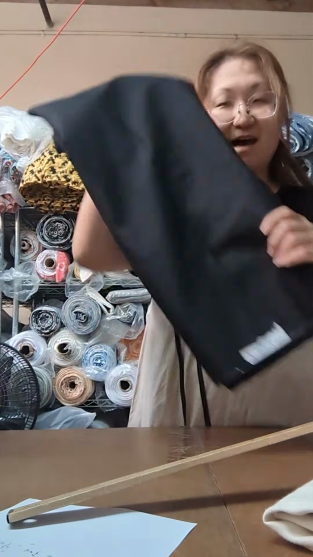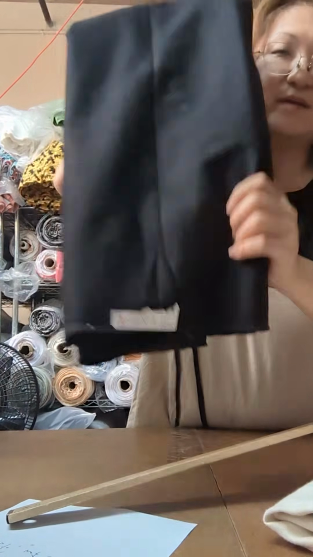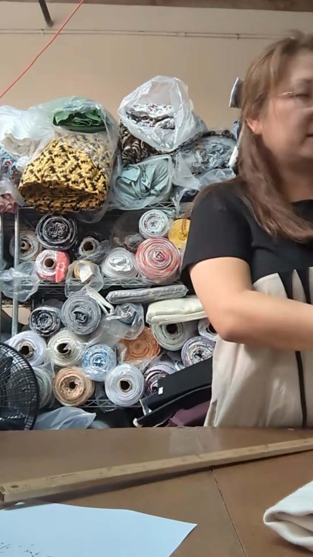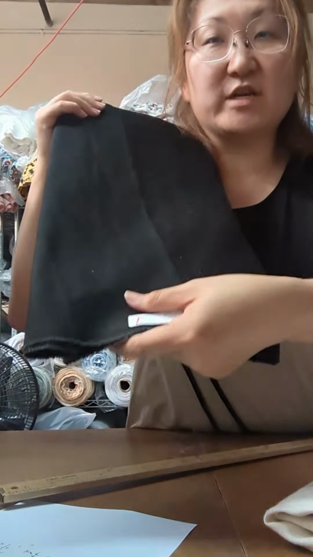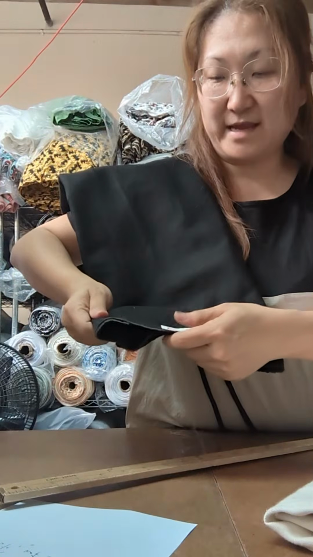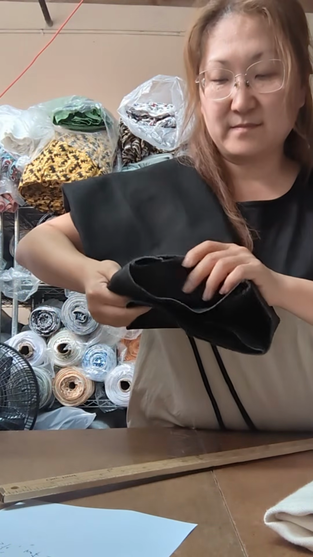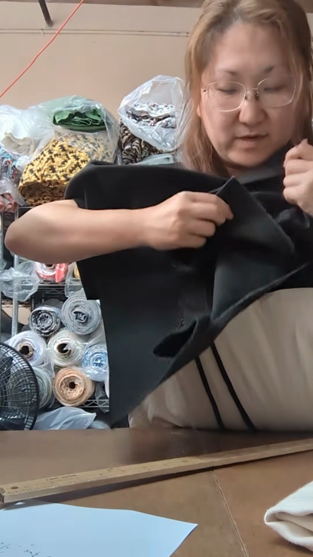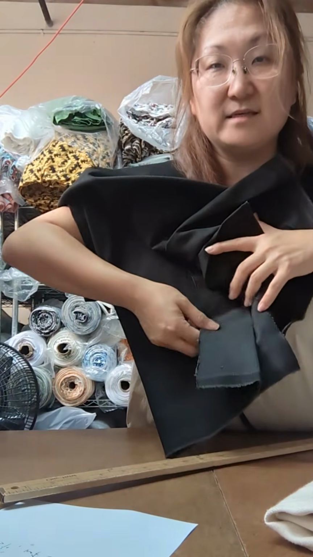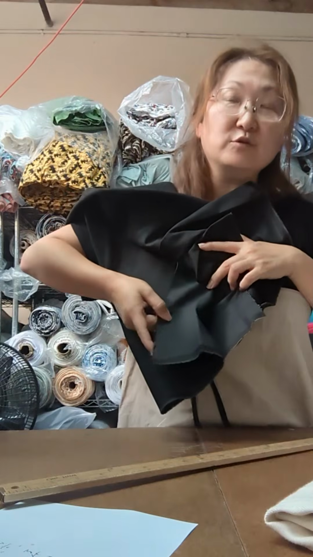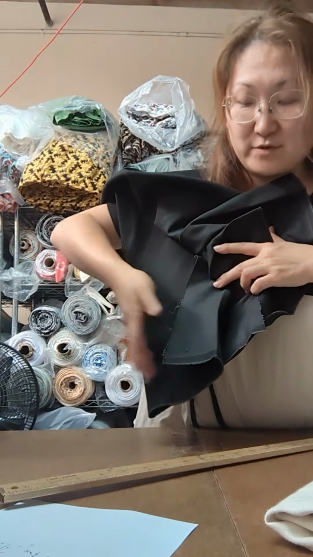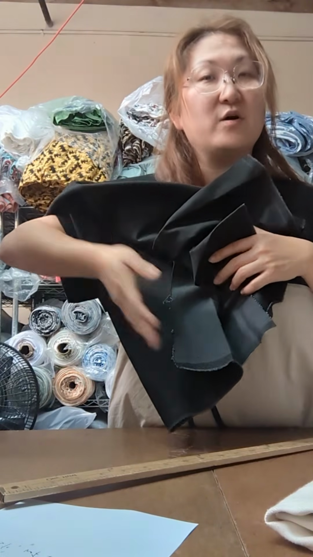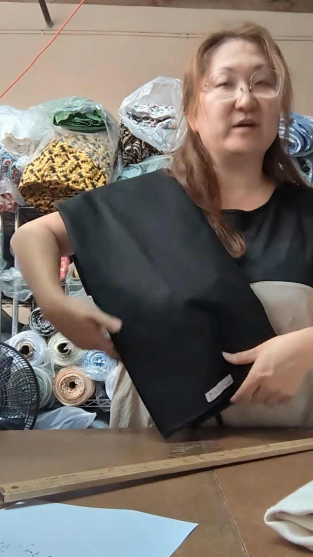So this is card number I. And then now we have card number J. This one feels like a denim, black denim. Okay, so this is the right side, and this is the wrong side. What I also noticed is that with denim, the wrong side and right side usually look different. But with twill, a lot of times they look very, very similar.